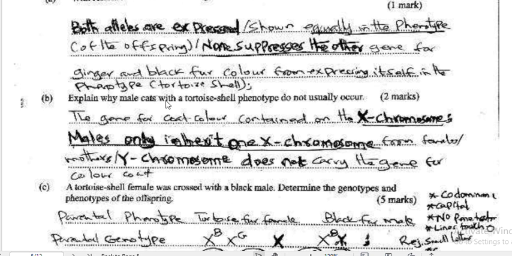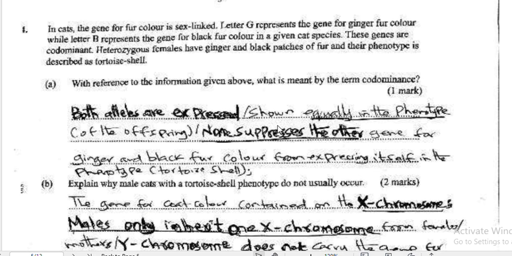Part B, explain why male cats with a tortoise shell phenotype do not usually occur. The gene for coat color is contained on the X chromosome. Males only inherit one X chromosome from the females or mothers, or in other terms, the Y chromosome does not carry the gene for coat color. That is why we don't have male cats with a tortoise shell phenotype. Remember we talked about this gene for fur color, which is sex-linked.